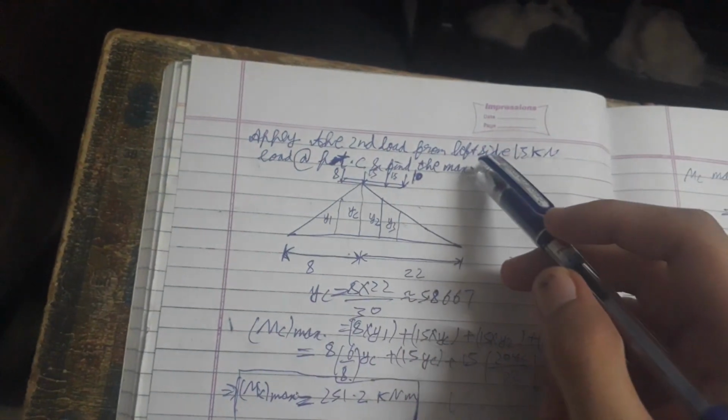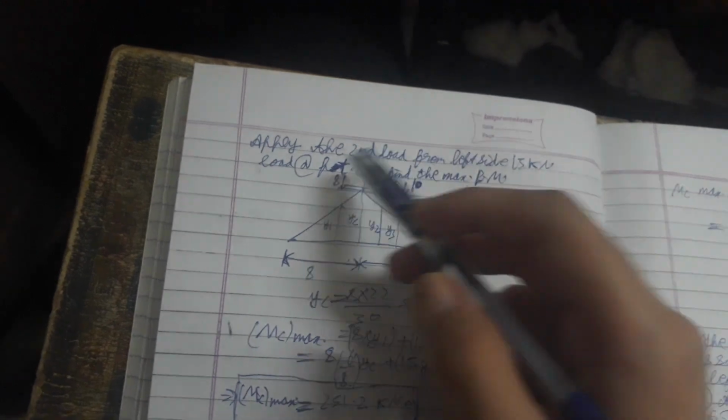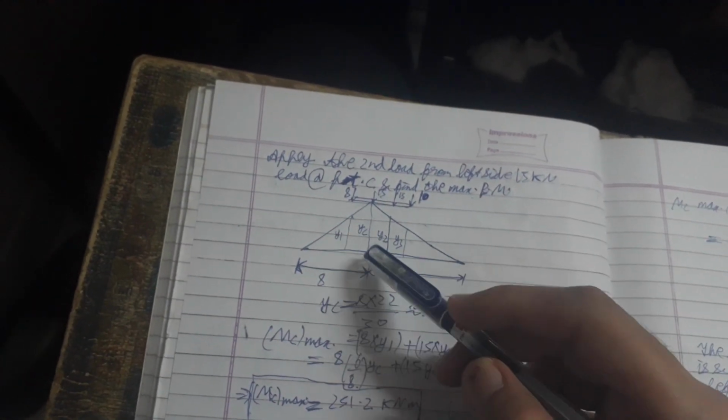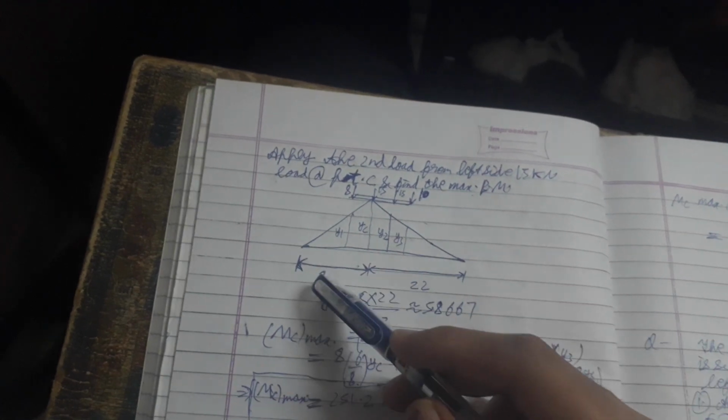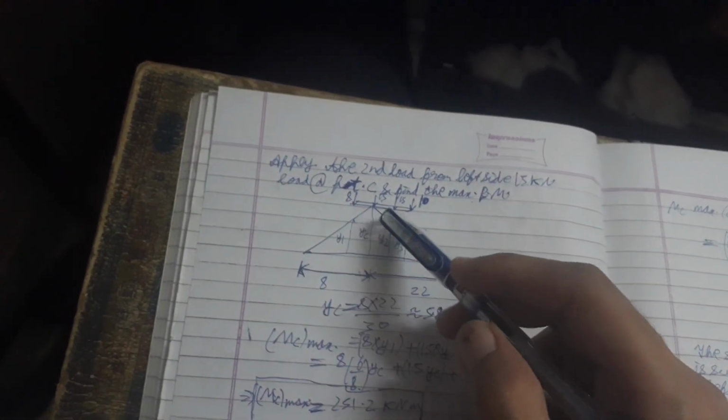Place the second load from the left side, the 15 kN load, at point C and find the maximum bending moment. This is Y1, this is YC, this is Y2, this is Y3, this is 8, this is 22, this is 8, 15, 15, 10. YC is equal to 8 into 22 divided by 30, which approximately equals 5.8667.